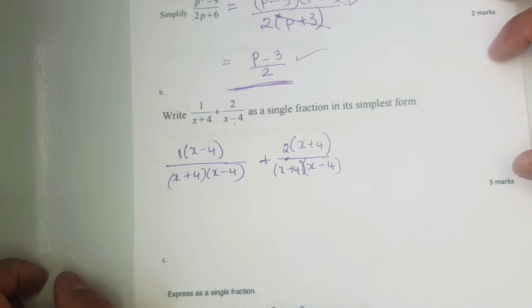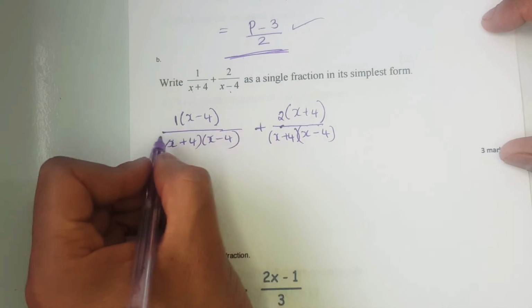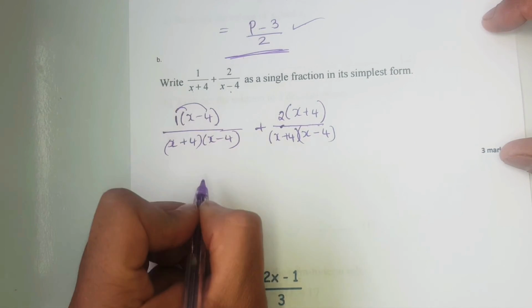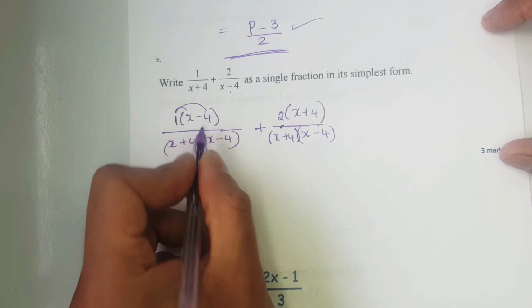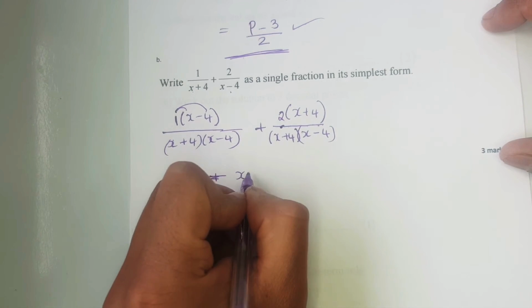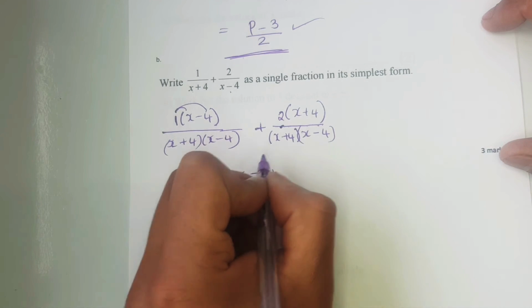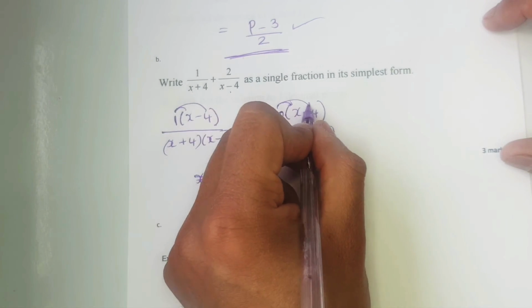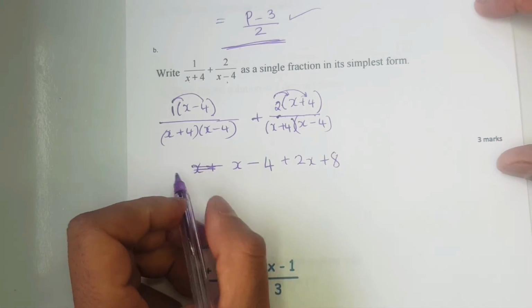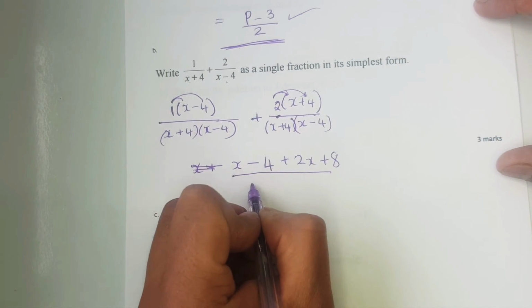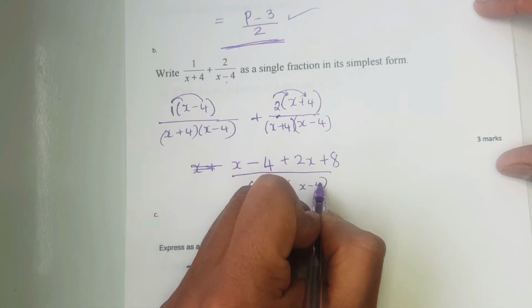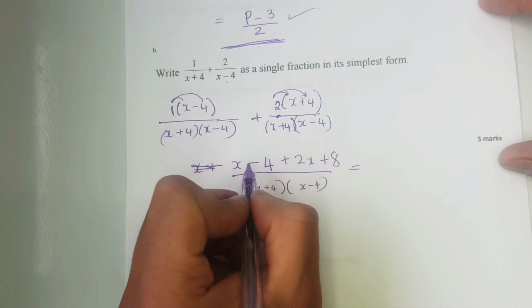The second mark is for tidying it up. So now we've got one big common denominator. Let's work out the top line. If you expand the bracket, x plus 4 times 1 is, sorry, that'll be x minus 4. This will be plus 2x plus 8. And the bottom, I can write it as a common denominator of x plus 4, x minus 4. Just tidy up a little bit more.